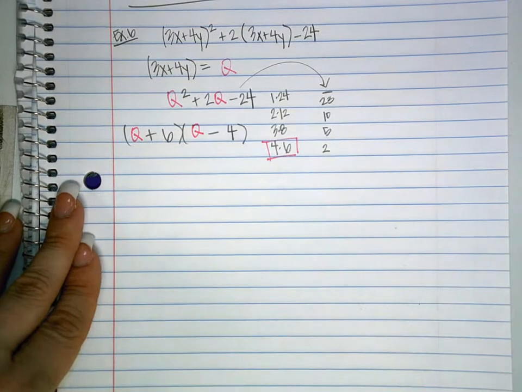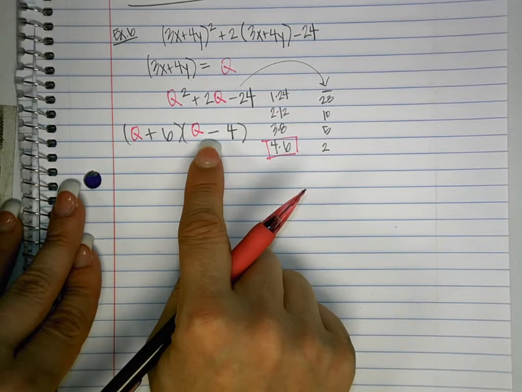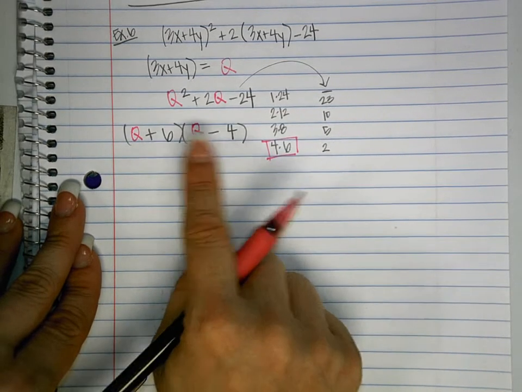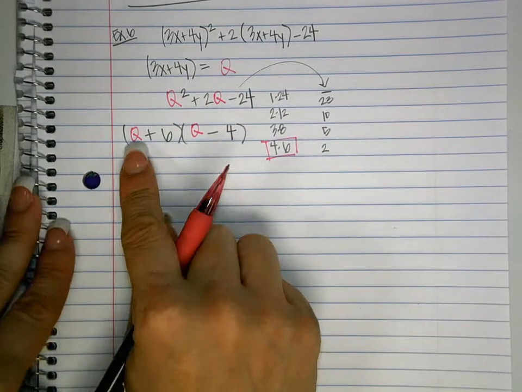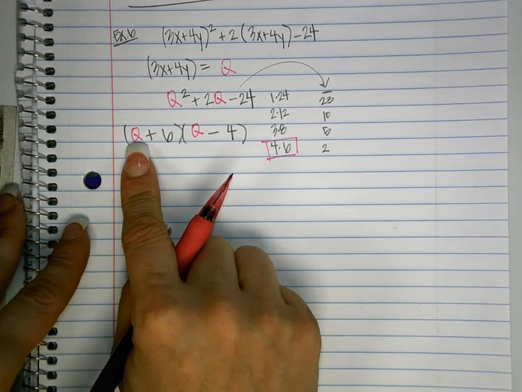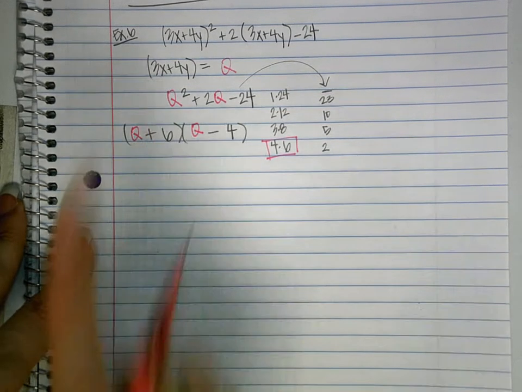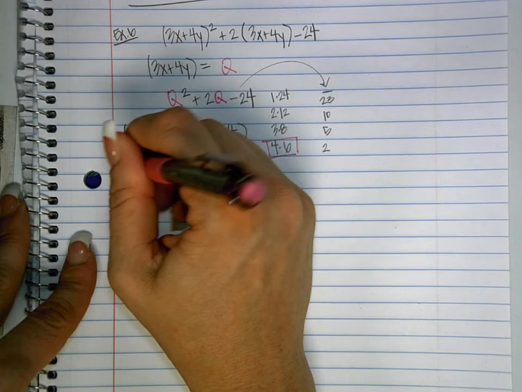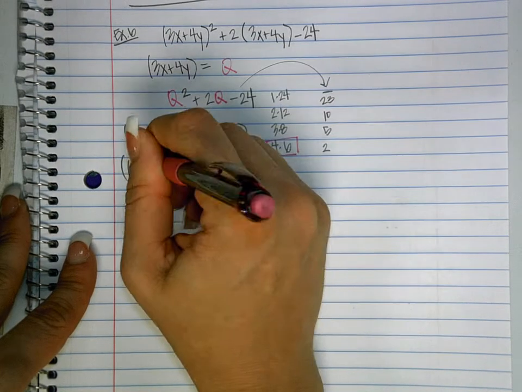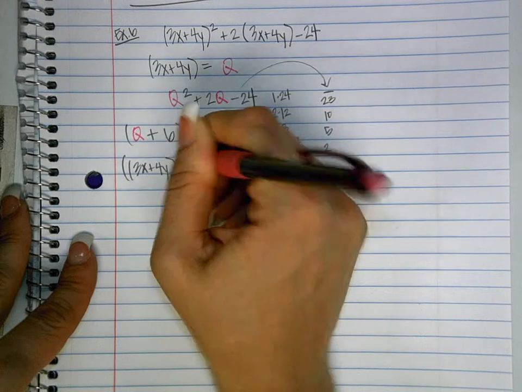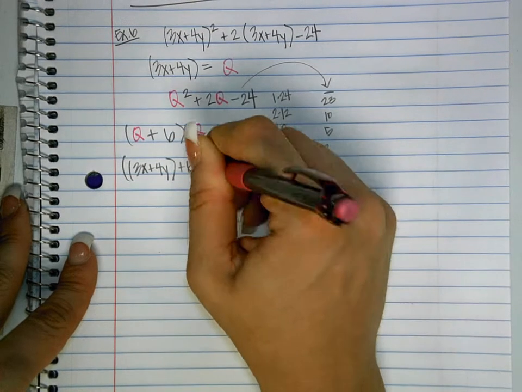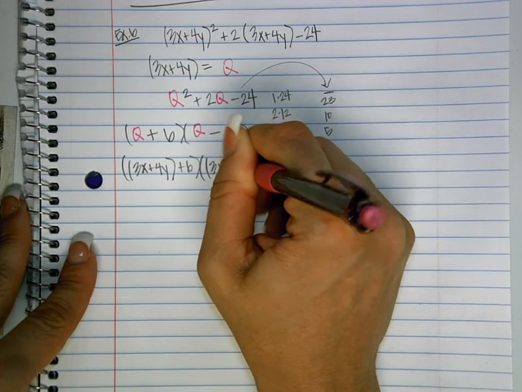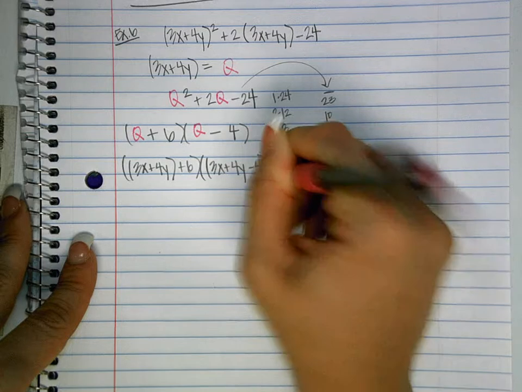Now, you are not done. That's why I would recommend using a different color or something. Because a lot of people will say, oh, I'm done. And they all of a sudden factor it and it's an x. It doesn't have an x there. Okay? I substituted. So that means if I substituted, I have to put it back as an answer. So 3x plus 4y plus 6 times 3x plus 4y minus 4.